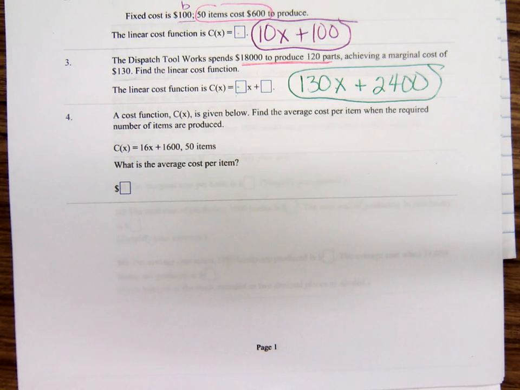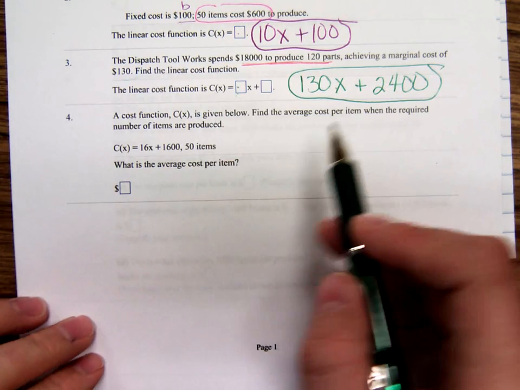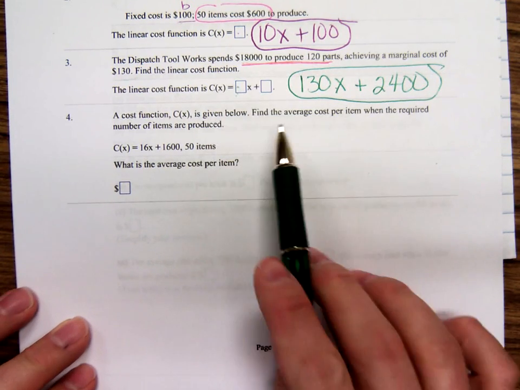Number 4. Cost function is given. Find the average cost per item. So a cost function is given. Find the average cost per item. Well, how would you calculate an average cost?